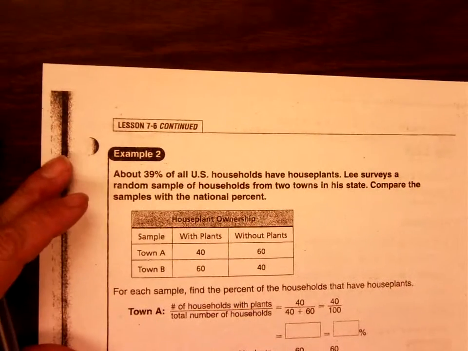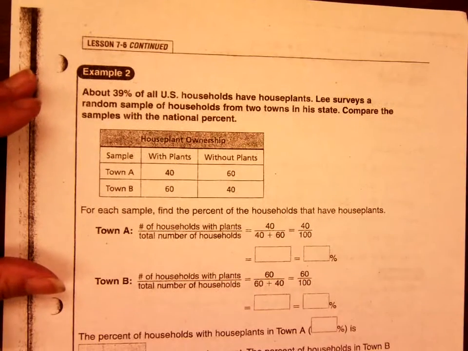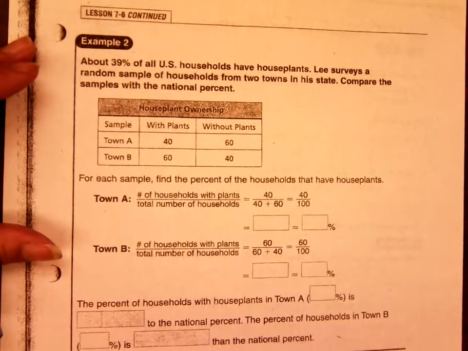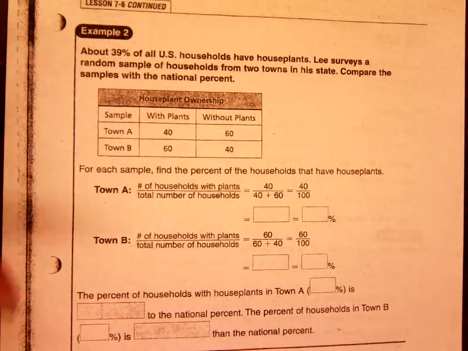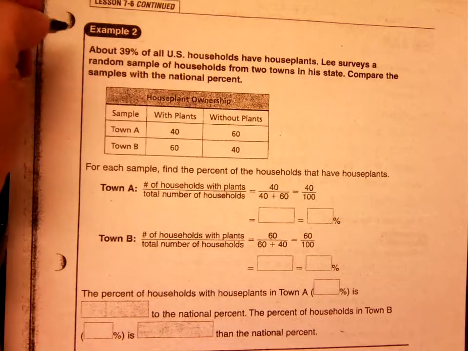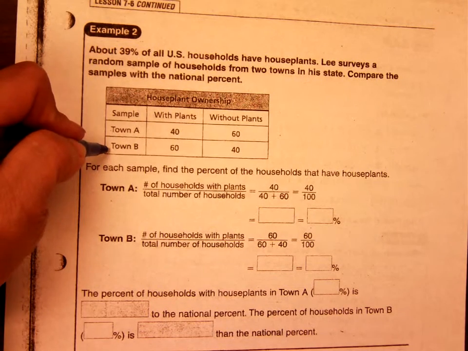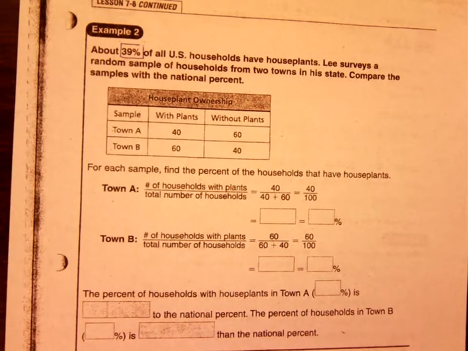Okay, example 2. About 39% of all U.S. households have houseplants. Lee surveys a random sample of households in 2 towns in a state. Compare the samples with the national percent. So really what you're going to be doing is finding out the percentage of town A, town B, and comparing it to the national percent.